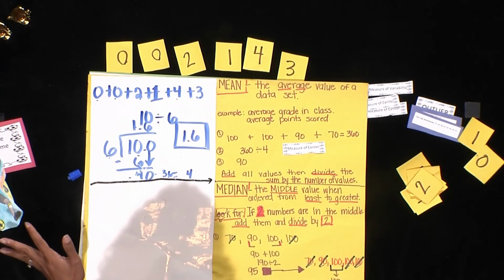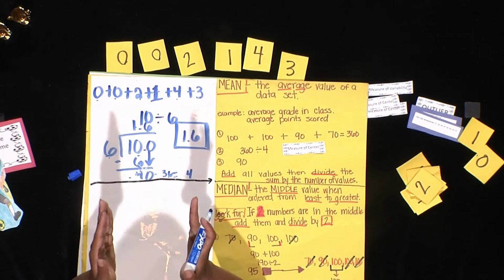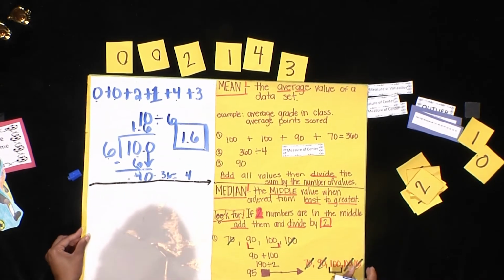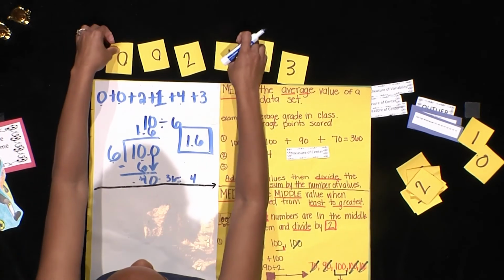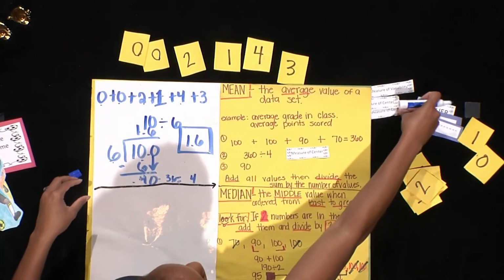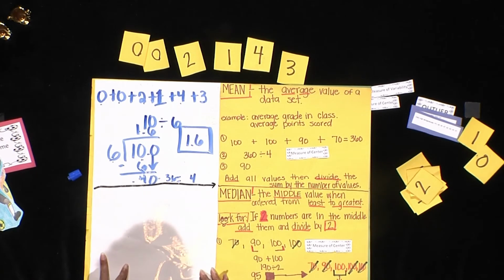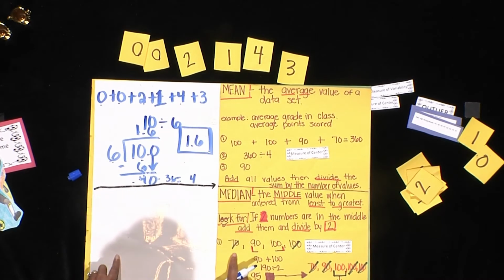Keep it off the median. Stay in the middle. The middle, guys. That is how we find our median. So that is also a measure of center. 2 measures of center so far, mean and median.